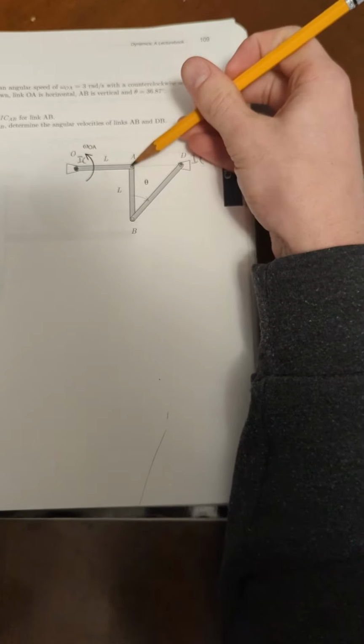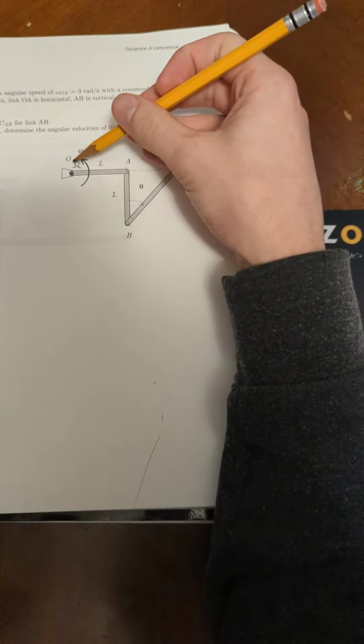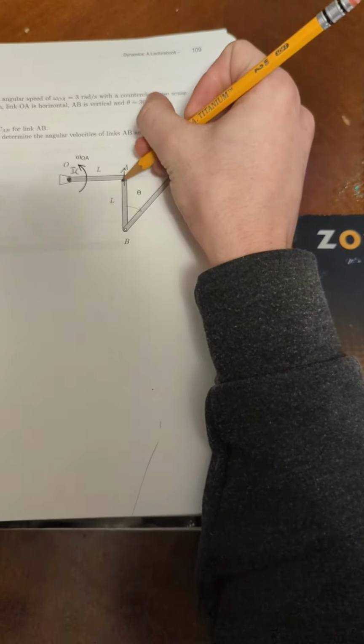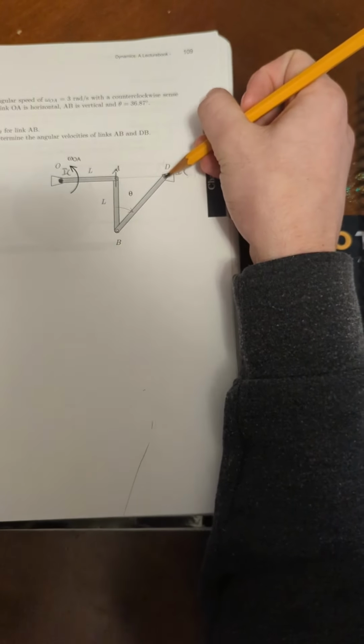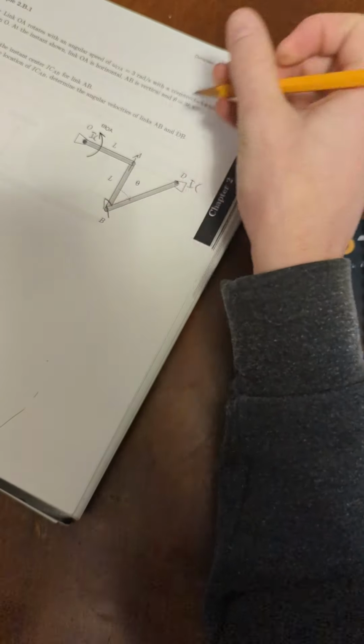So which way is A going to move? Its velocity has to be perpendicular to its instant center, so it's going to move this way. Now, which way is B going to move? It also has to be perpendicular to the instant center at D, so it's going to move perpendicular, just like such.